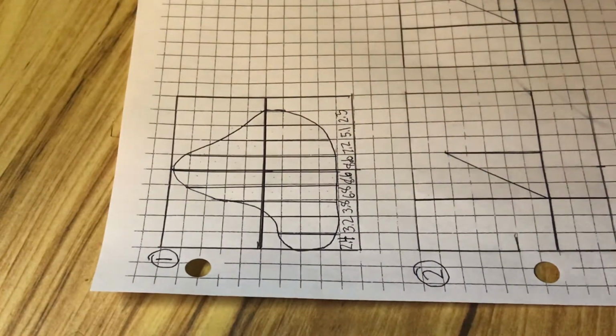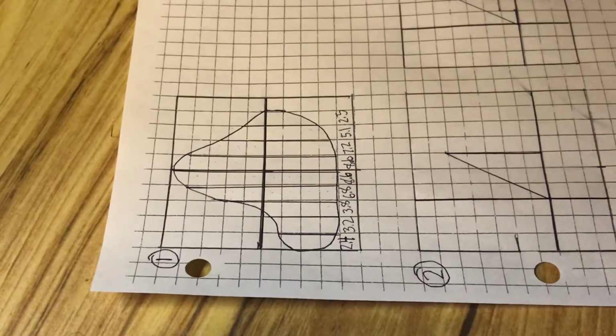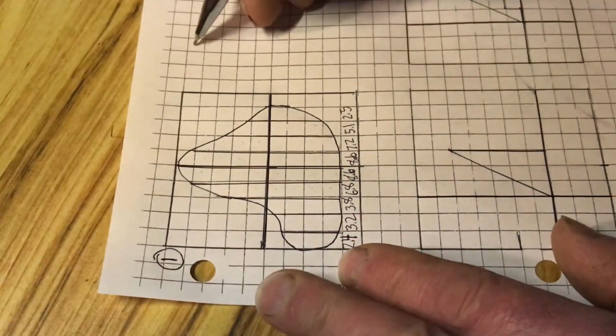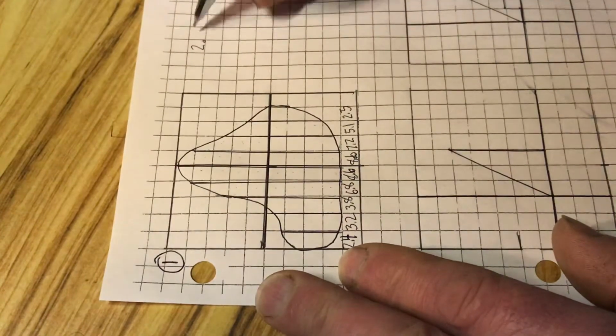Now, the next step is we just add up the estimated areas for each of our columns. So I'm going to write it vertically just to help me keep things straight.